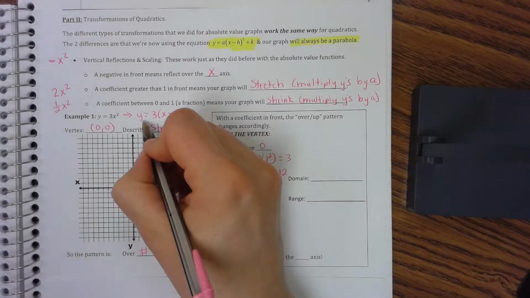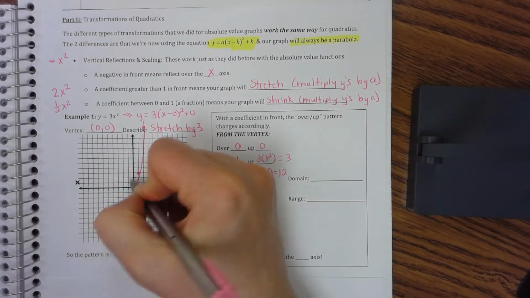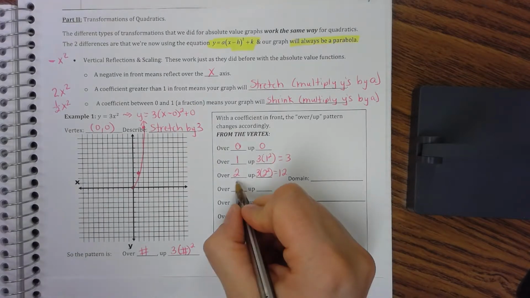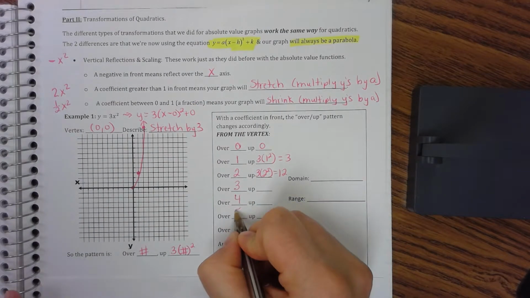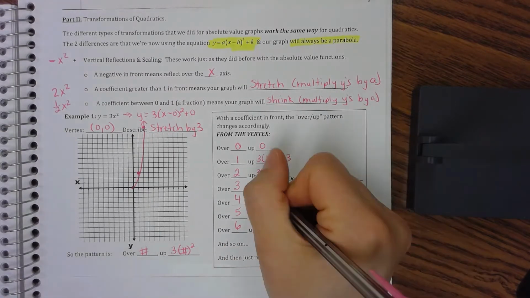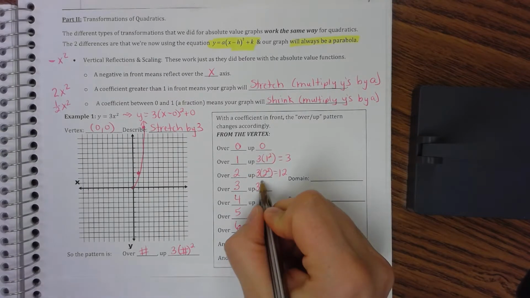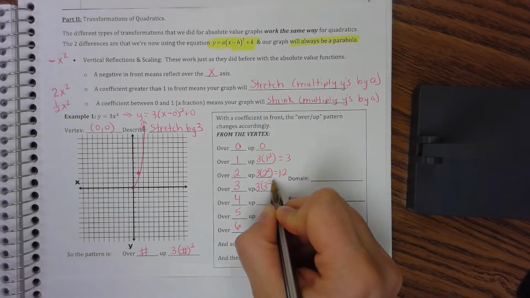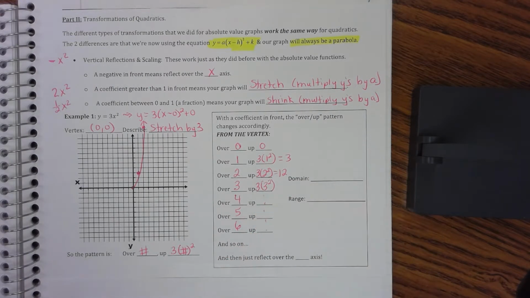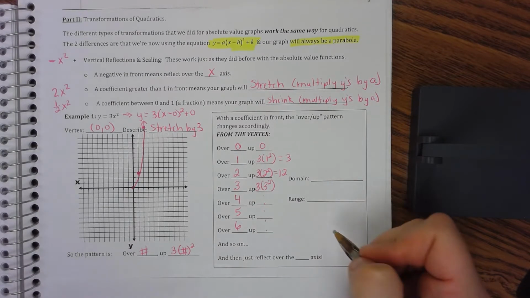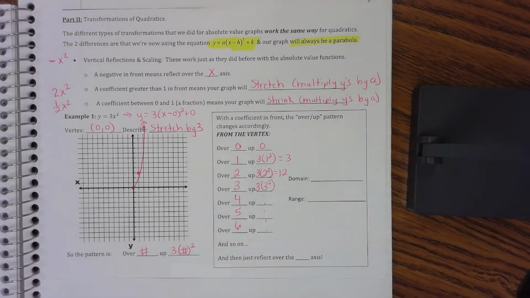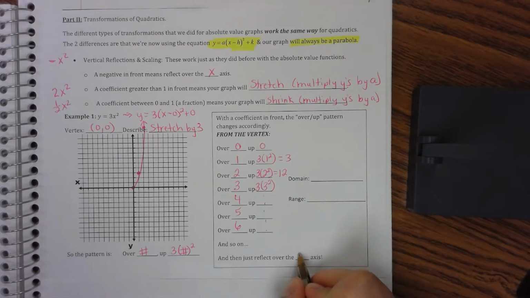So I'm not going to continue on anymore with the graphing, but if I want to continue on with my points, you can see that each time I'm multiplying by that value squared, and so on and so on. Well, I can't figure out my domain and range until I finish my graph. Now remember that to get the other side, we reflect over the y-axis since there is no vertical or horizontal shift.